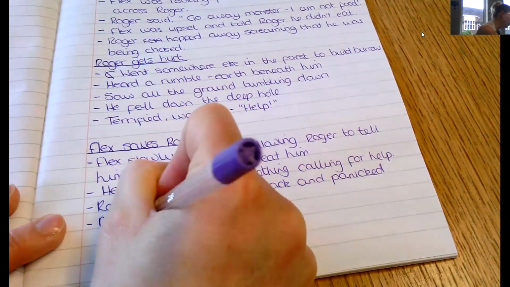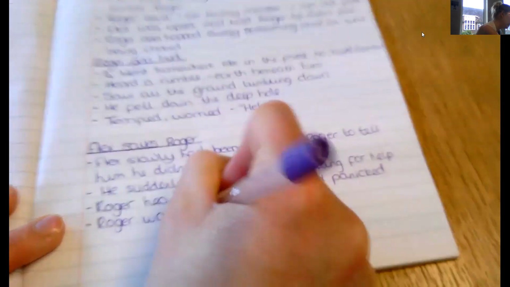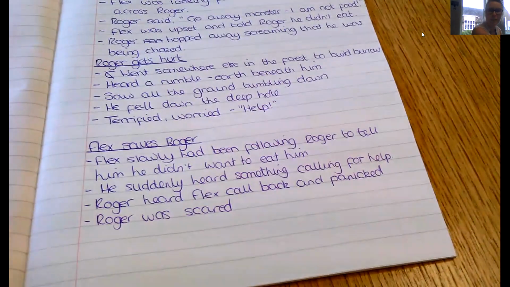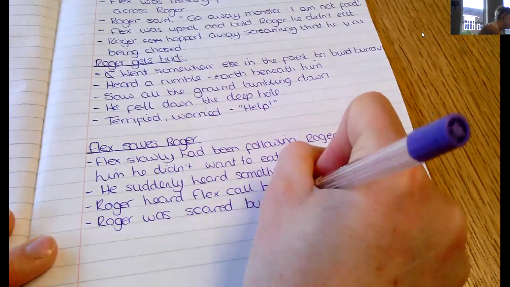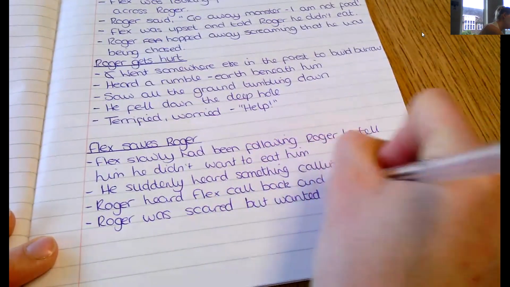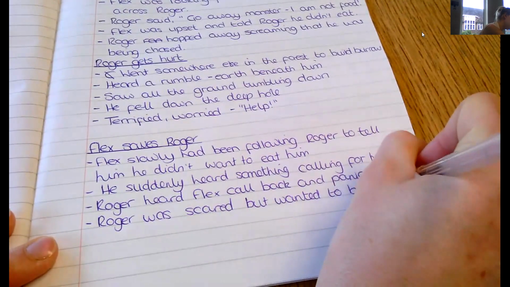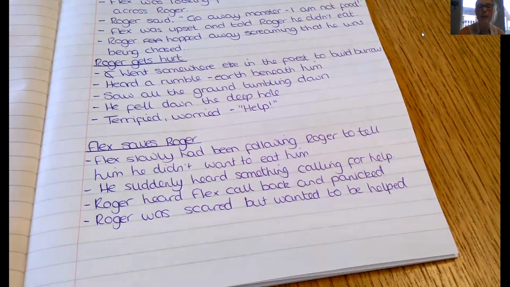So Roger was scared, but at the same time, he probably wants to be helped, but wanted to be helped. Remember that everything on this needs to be in the past tense because we're in a story and we're talking about something that's already happened. So what did Flex do?